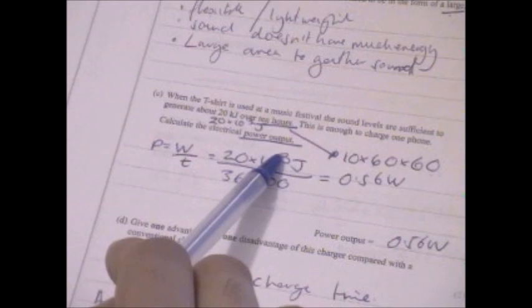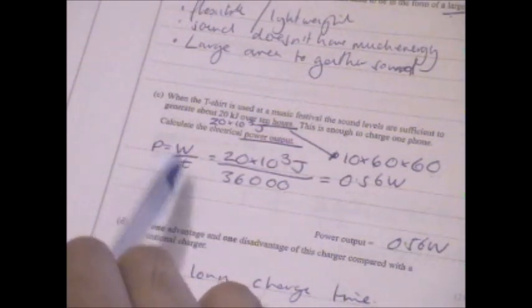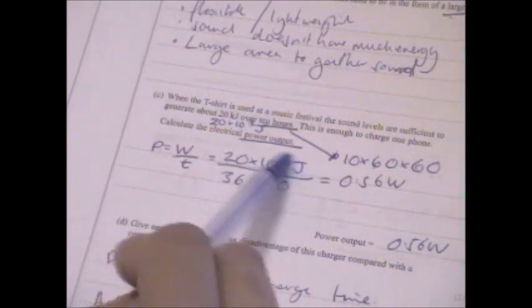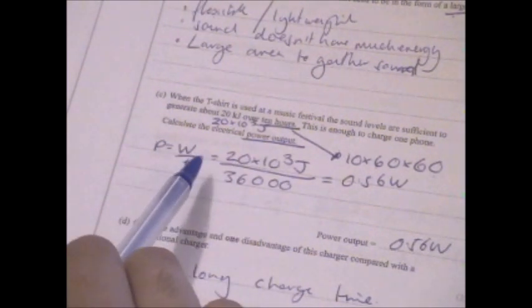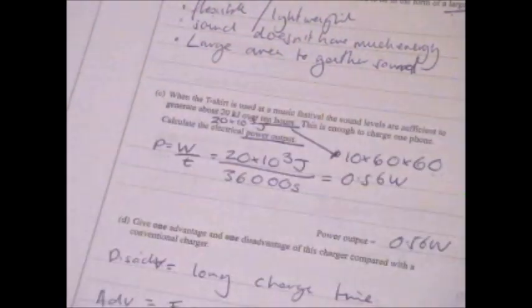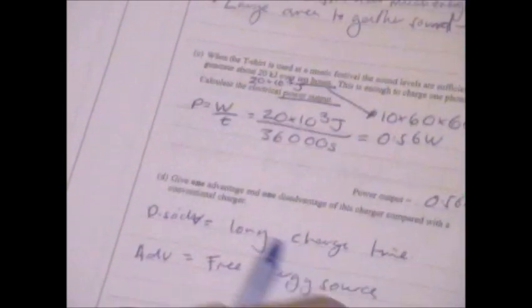Calculate the electrical power output. So we know power is energy over time. Another one of the equations that's not given to you. You need to know that power is energy over time. We know that from Unit 1. So energy is 20,000 joules, and the time is 36,000 seconds. Put one over the other, and you end up with 0.56 watts. Okay, that's our power output.